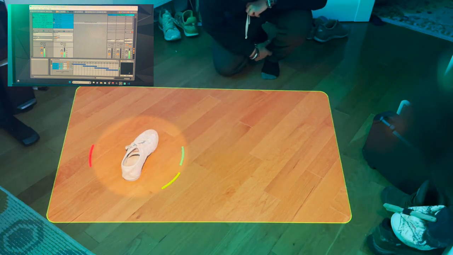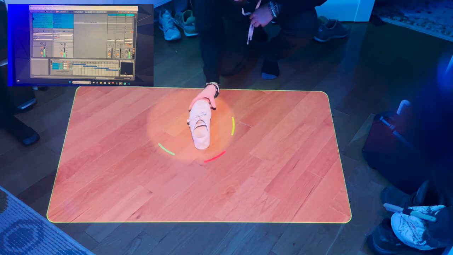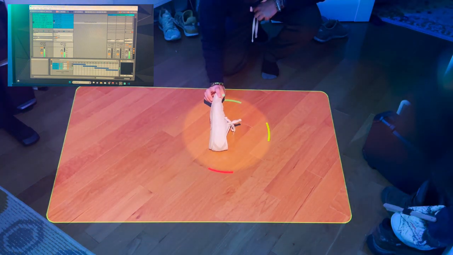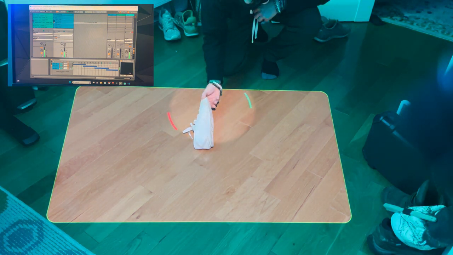As a final thought, I think that MediaPipe has the potential to reimagine how we interact with space, but for more precision-based applications, I think MediaPipe still has a long way to go, especially with rotational data.